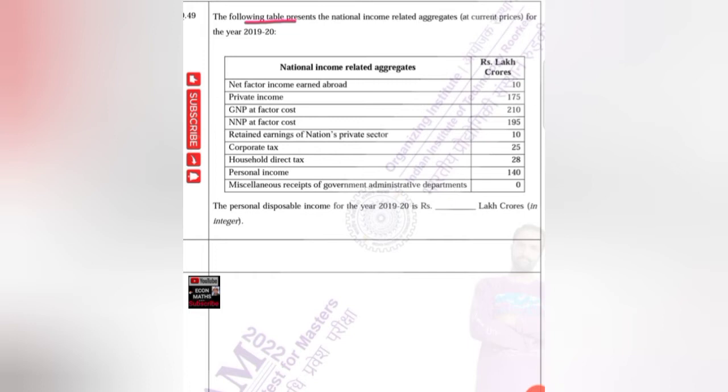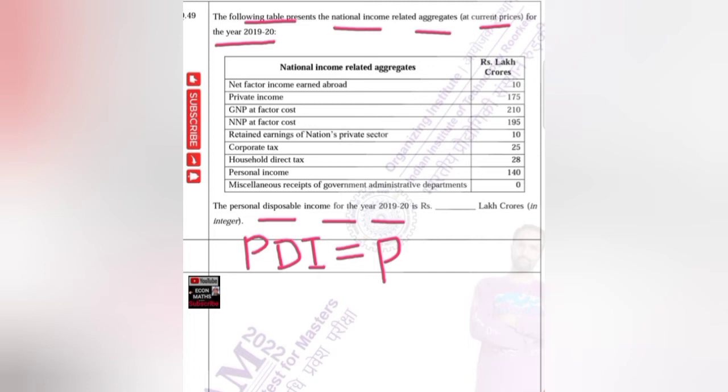The following table presents national income related aggregates at current prices for the year 2019-2020. We are told to find the personal disposable income for 2019-20. Personal disposable income is simply equal to personal income minus household direct taxes.